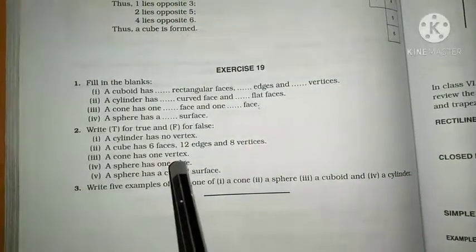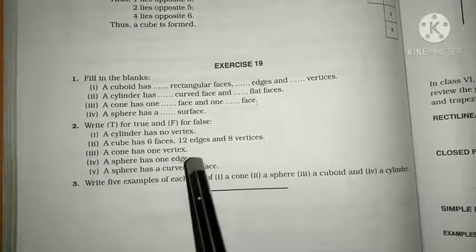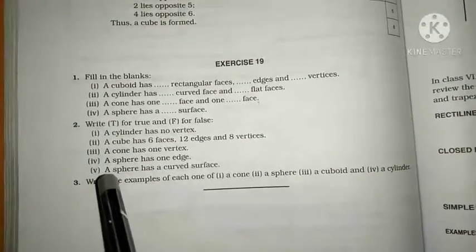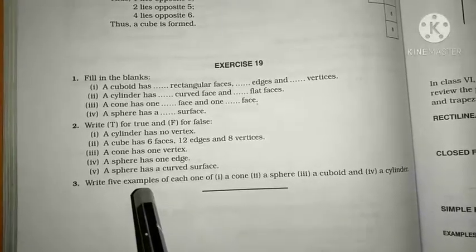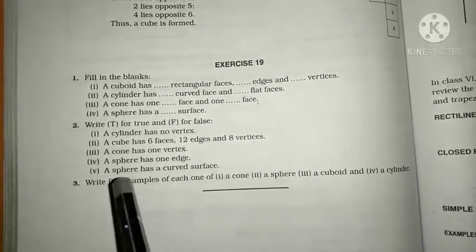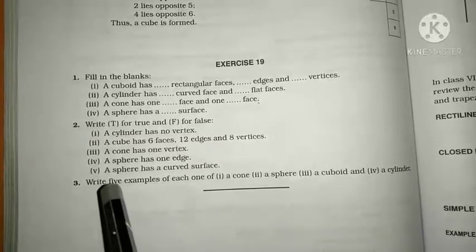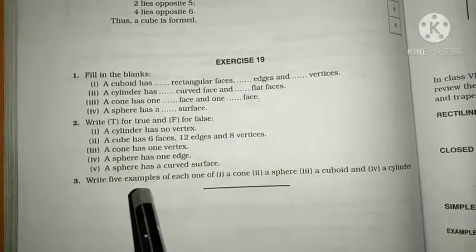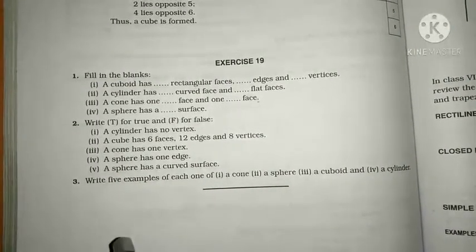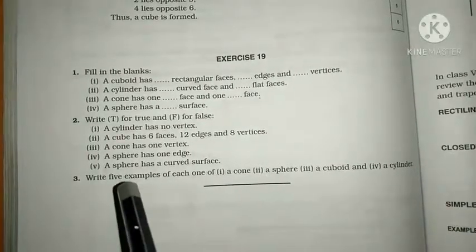Third, a cone has 1 vertex. That is also true. A cone is having only 1 corner, means only 1 vertex. Fourth, a sphere has 1 edge. That is false. A sphere has no edges. No edge. Fifth says a sphere has a curved surface. That is true. The curved surface is always there in the sphere.